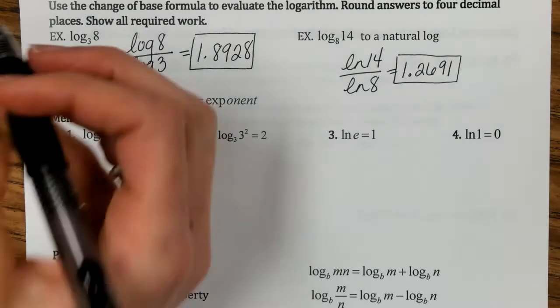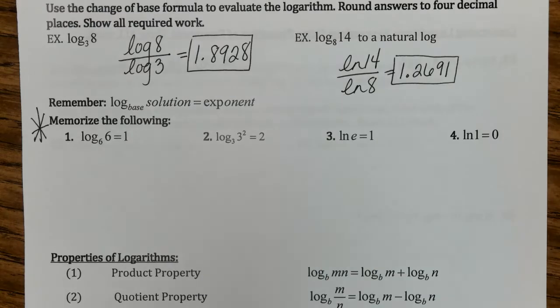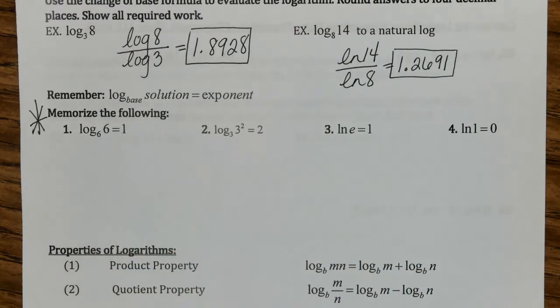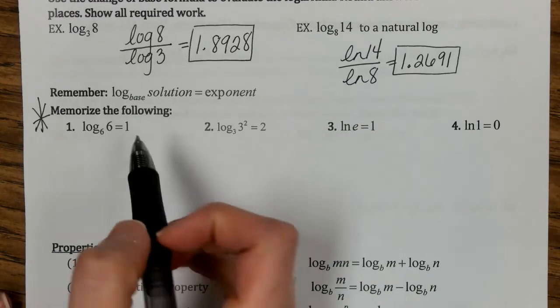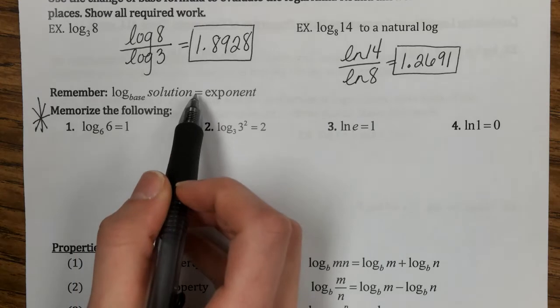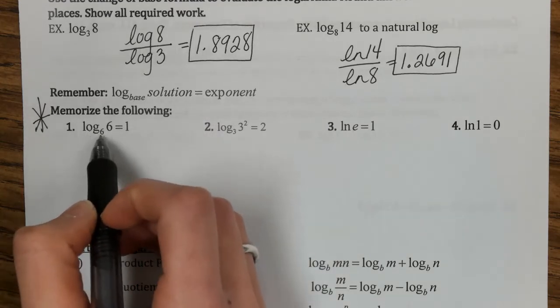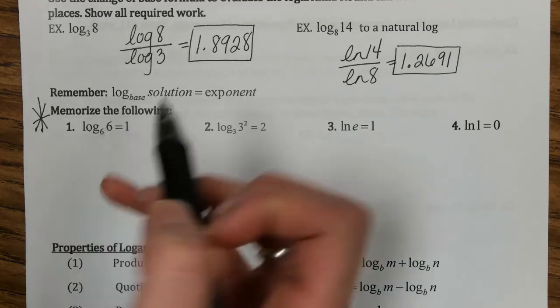Now, these next 4 examples, I need you to memorize the concept. The last 2 you're going to memorize specifically, but these we're going to generalize at the end. You need to understand the concept of it. So remember that we do log base solution equals exponent. So if I have log base 6 of 6, that's going to equal 1 because of this concept.